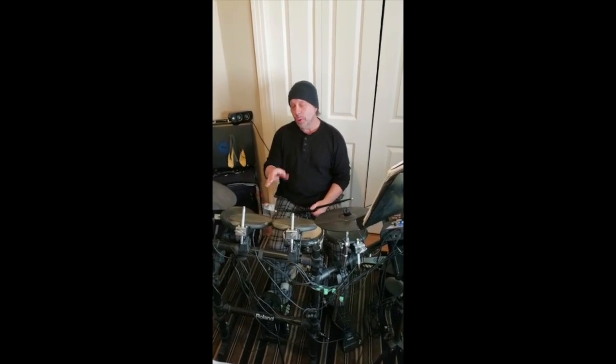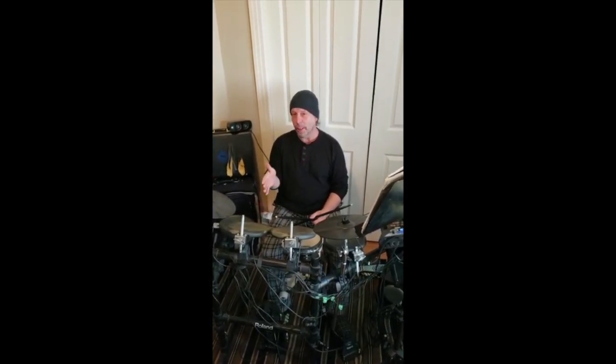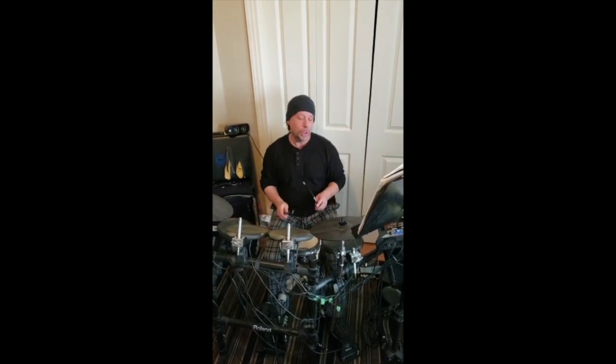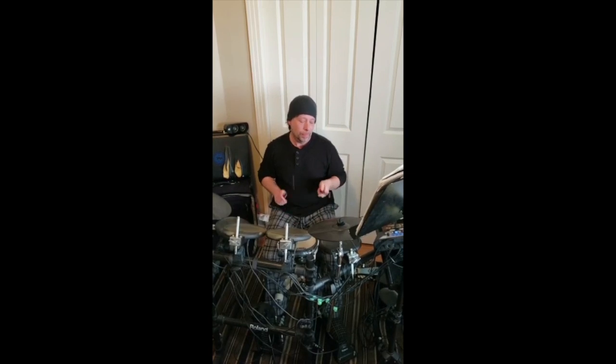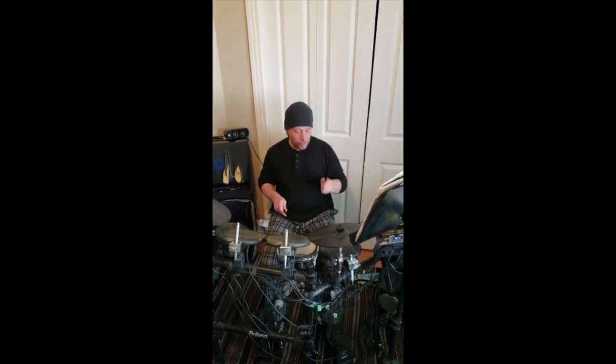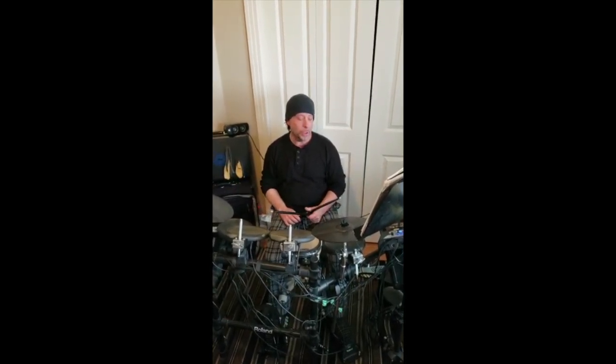Okay, so now I'm going to start the 2-note phrases on the bass drum, and the first 2 notes being 1 and E. So I'll show you what that looks like. 2, 3, 4. Now I will do the 1 and the and. 1, 2, 3, 4.